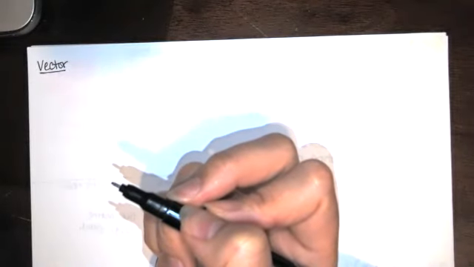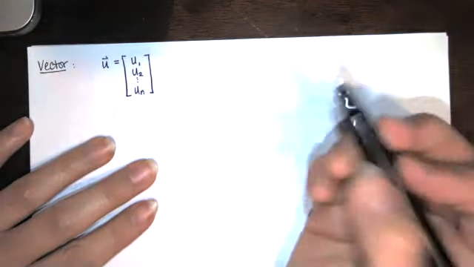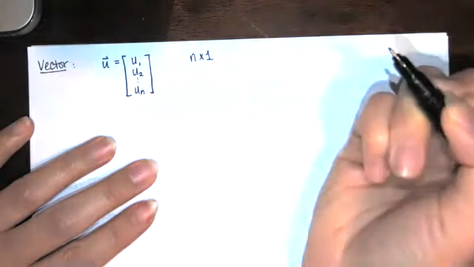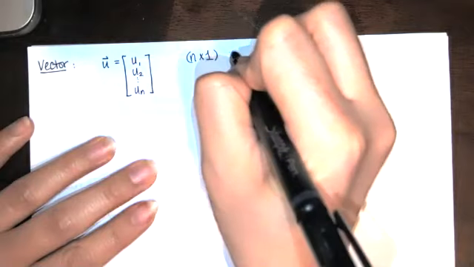So a vector in this linear algebra sense, in the sense used by the author of our textbook, Lay, is going to be written something like this. We'll say that u is a vector. And if it is a vector in n-dimensional space, we would write it this way. So this has n entries. It has n rows and one column. So this is an n by 1 column vector.